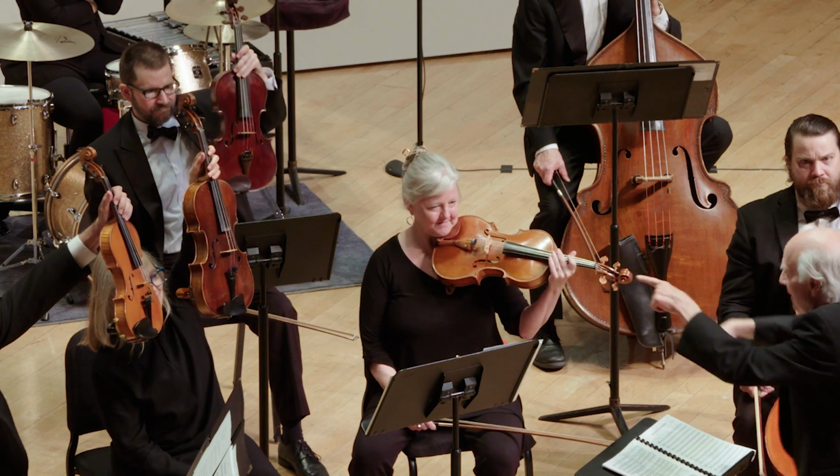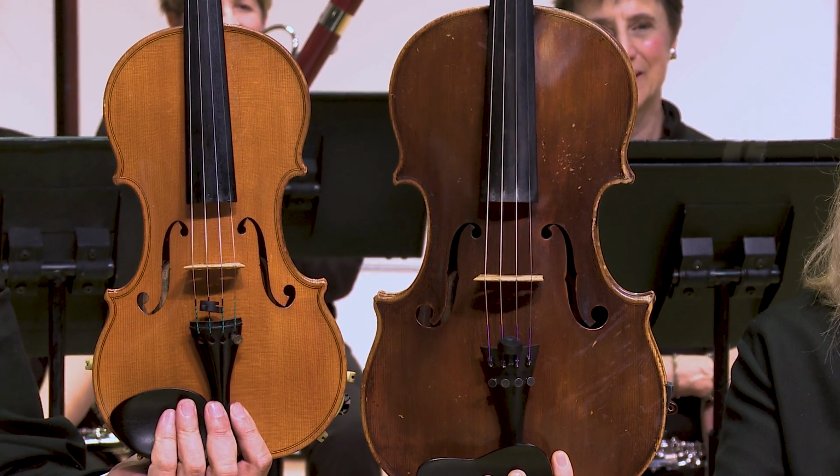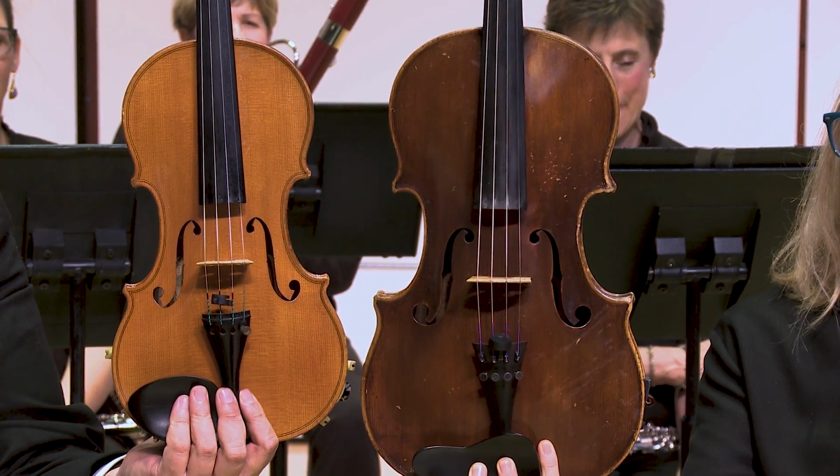If we go to the middle, we have our violas. And as they hold up their instruments, you can see a comparison with the viola being a little bit bigger than the violin. So I'm going to ask Lisa to play, but before she does, how many think it's going to be higher in pitch than the violins? How many think lower? Lisa?